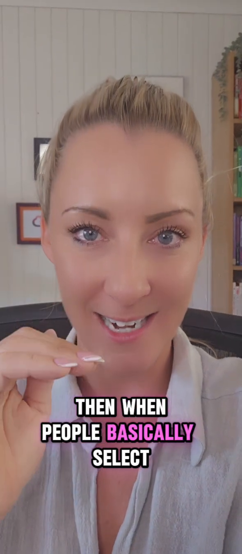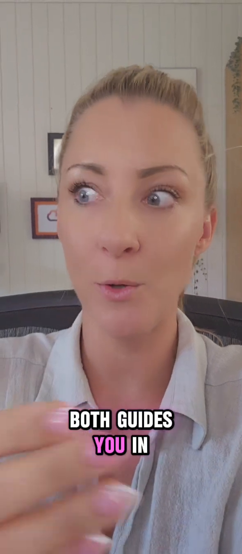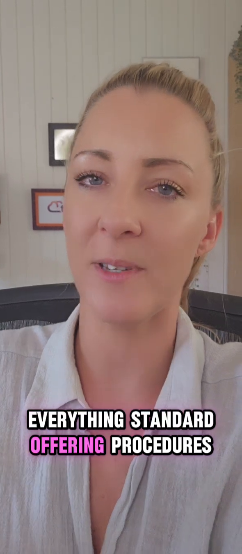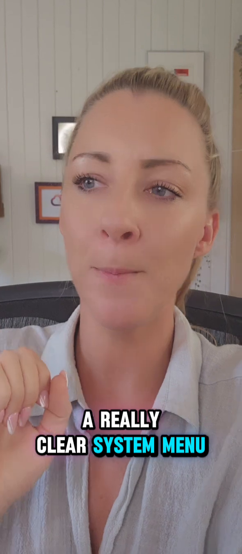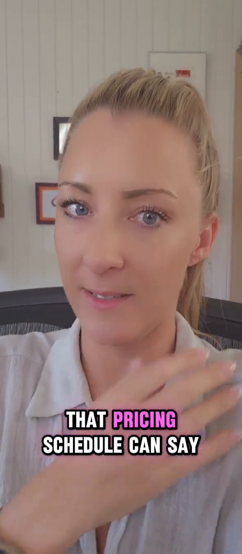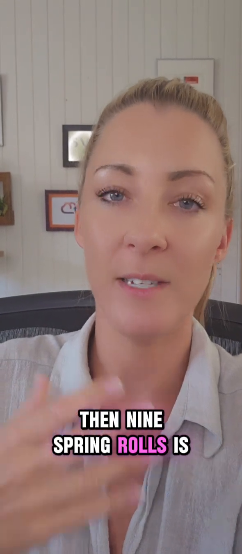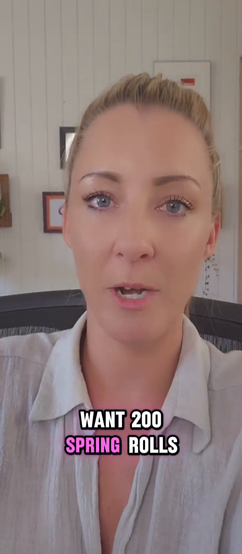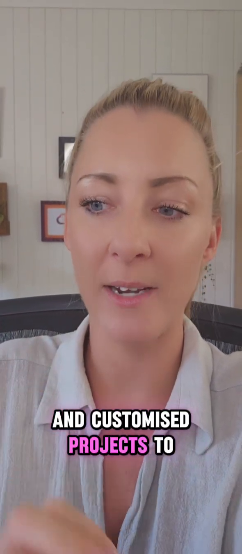Then when people select those items in the quote request, you have this really clear pricing schedule that both guides you in delivering the project behind the scenes and makes it really easy to create SOPs, standard operating procedures, for everything. But you also now have a really clear system menu by which the person receiving that pricing schedule can say, well, if 3 spring rolls costs $5, then 9 spring rolls is going to cost $15. They are going to be able to see that if they want 200 spring rolls, it's going to cost that price times 200.